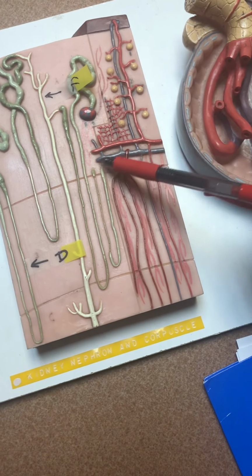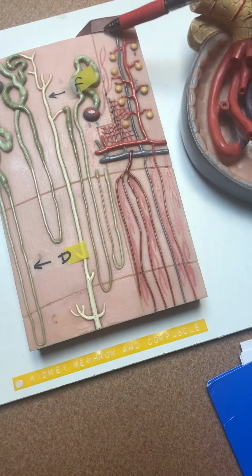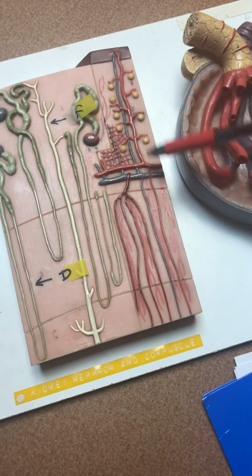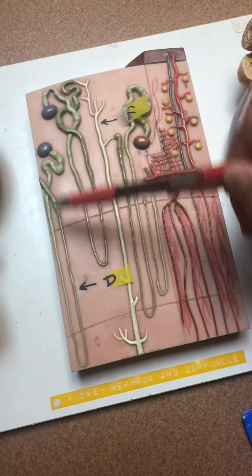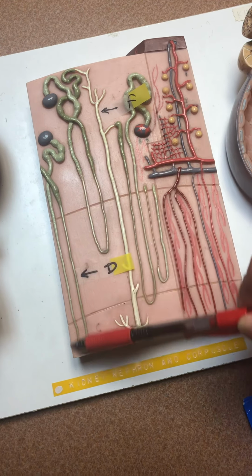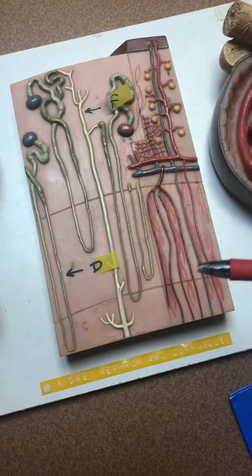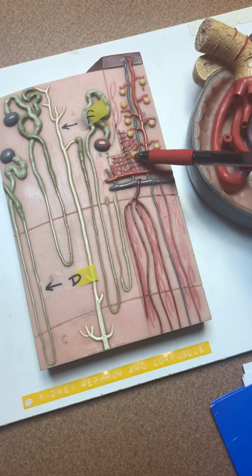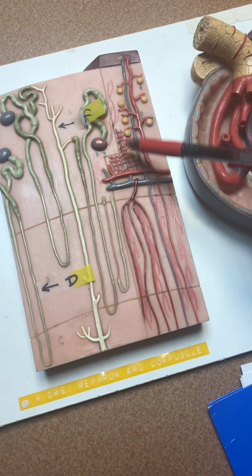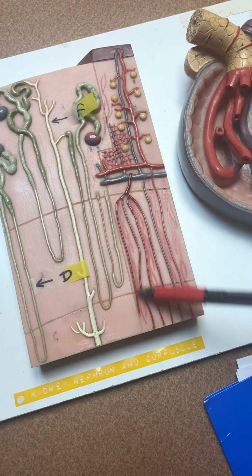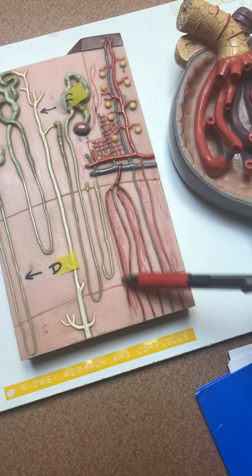This is your arcuate artery and arcuate vein. So this is your cortex, this is your medulla. In the cortex, you have mainly cortical nephrons. In the medulla, you have the long loop of juxtamedullary nephrons. This network that you see, those are your peritubular capillaries. These lines that you see, those are your vasa recta.